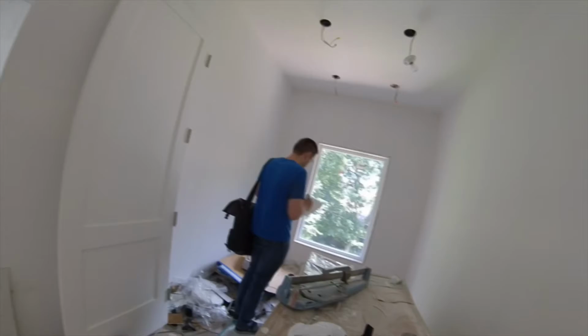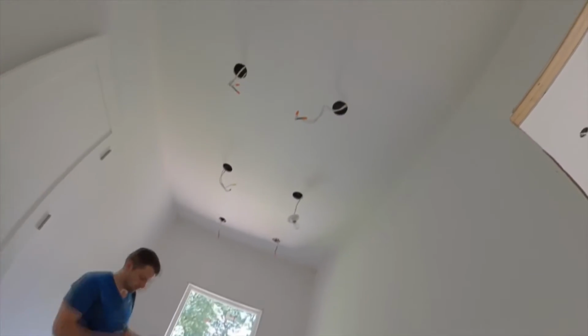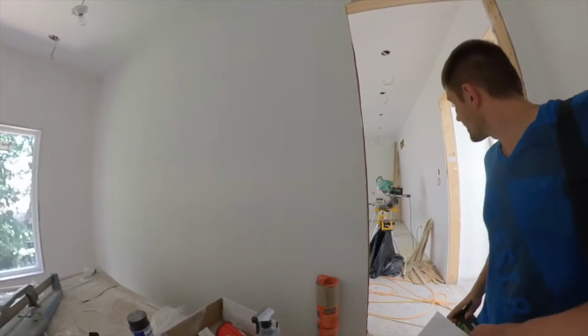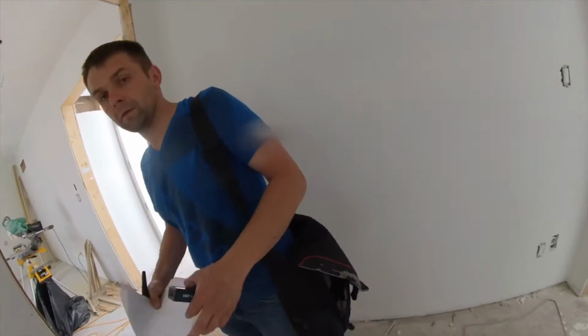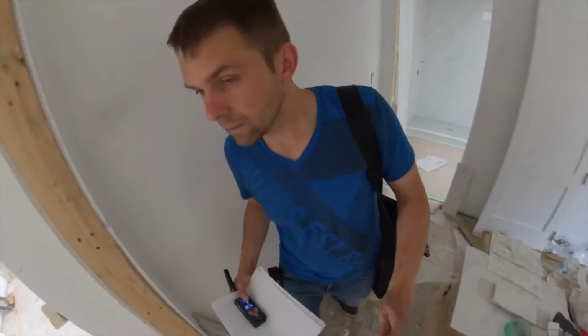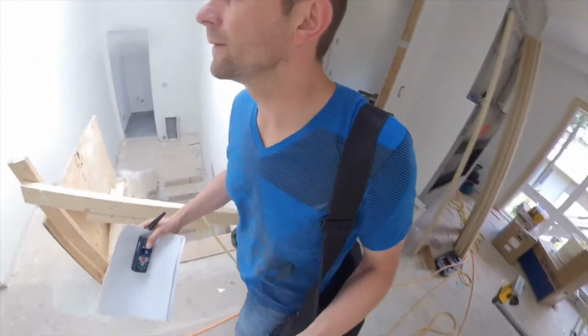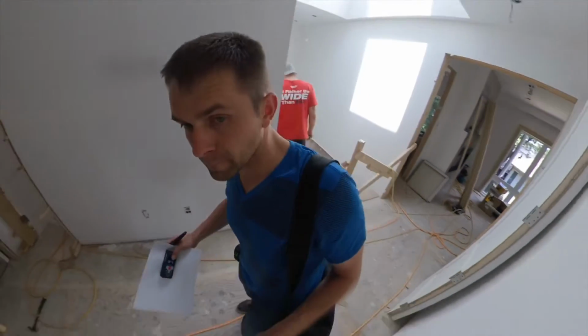Notice that this room has no casing, so I have to add that to the design, to my measurements, and specify it. I'm measuring how far it is to the pot light, because if the cabinets are 24 inches deep, which is a custom closet, the pot lights might be in the way. So everything has to be considered in your measurements.